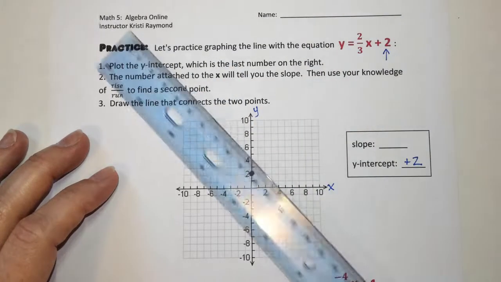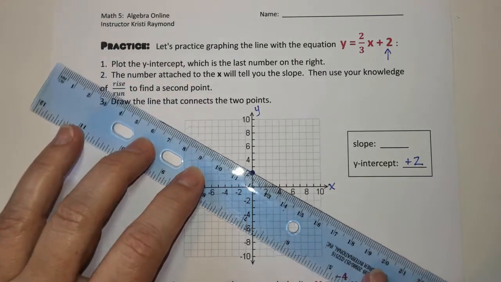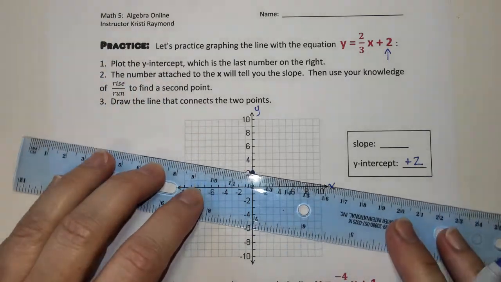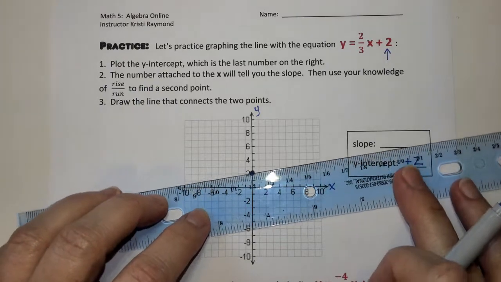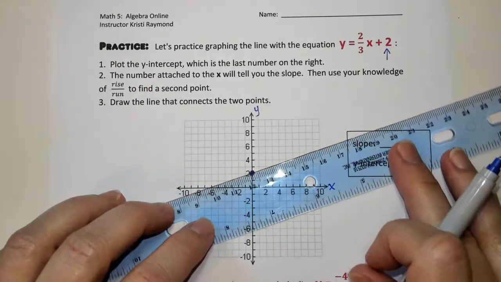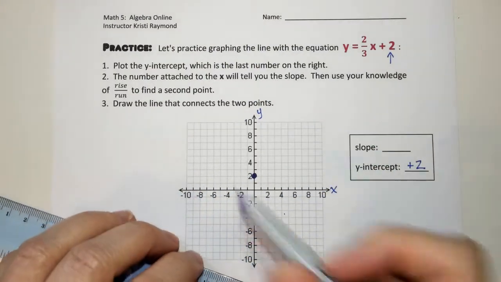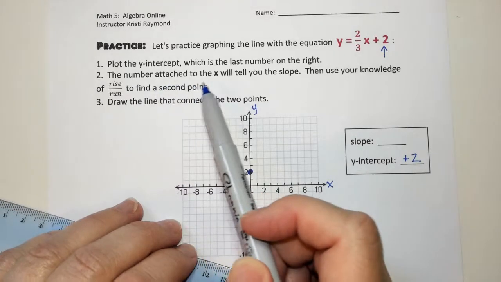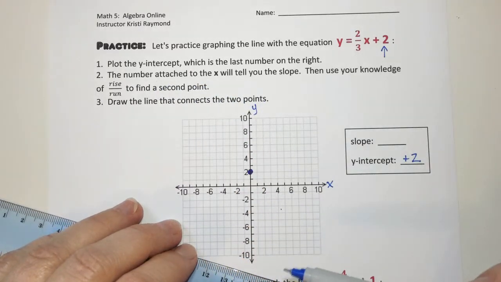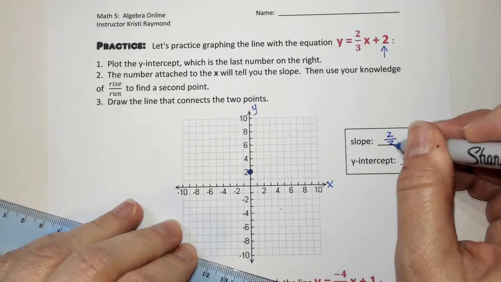What I don't know, though, is which way my line is going to go. It could be like this. You see how I'm keeping that point on my ruler each time? What I need is to figure out my slope. My line could be any of these. So let's figure it out. Number 2, the number attached to the x will tell you the slope. Here it is. The slope is 2/3.